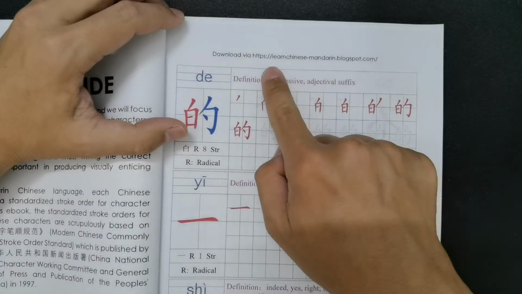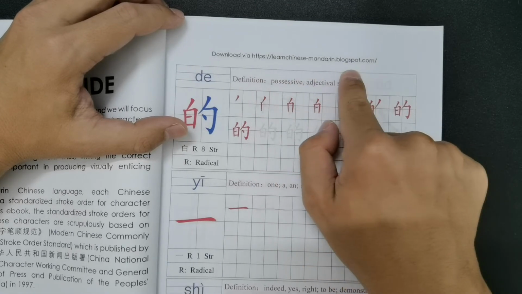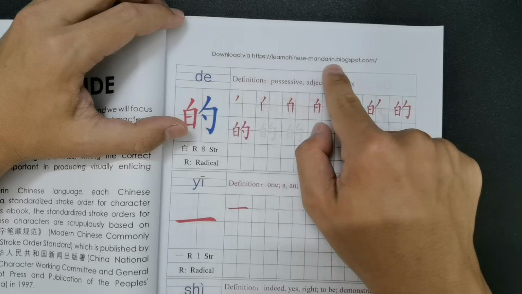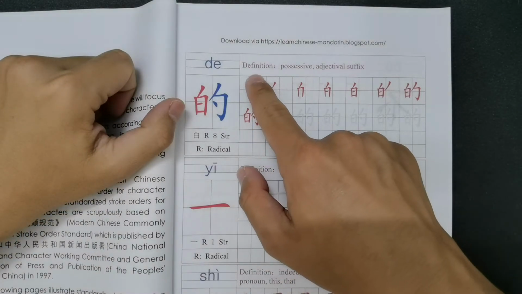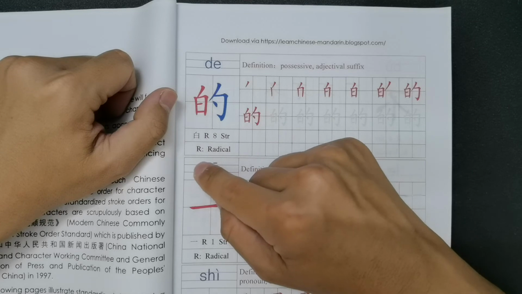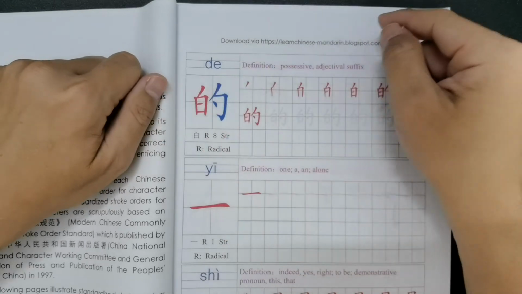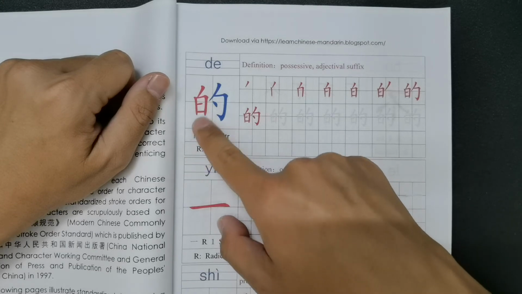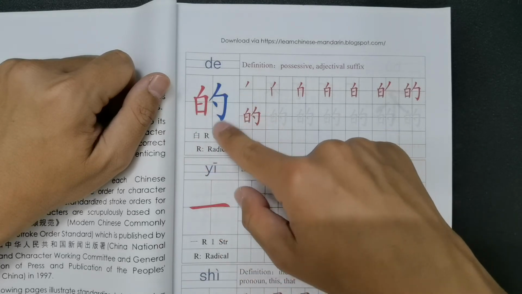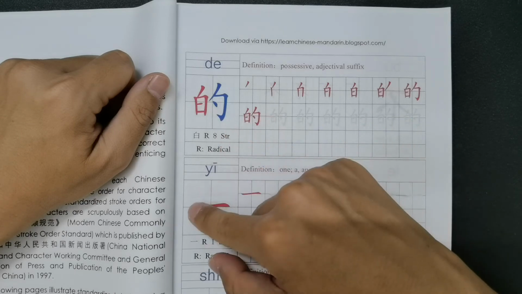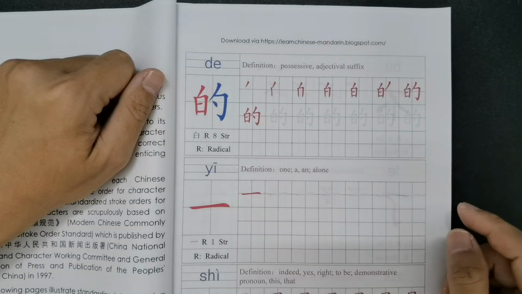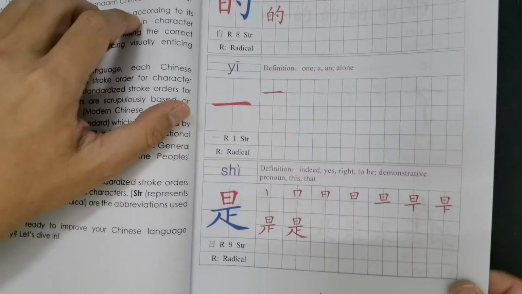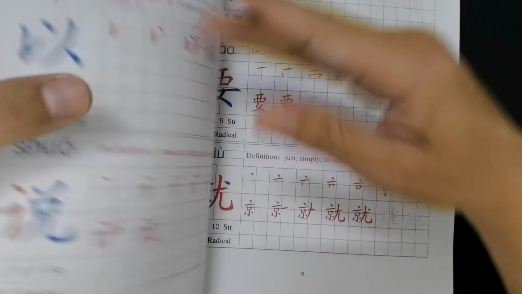And then you can explore this diagram board here. Learn Chinese-Mandarin.blogspot.com. So you can write on your own on this grid here. So basically I have provided the definition of this Chinese character here, with its pinyin, and then we have this radical. So basically the red color is the radical, and then the remaining blue color is the remaining strokes. So R stands for radical, STR stands for stroke. So you have these well presented grids here. So you can explore around 100 characters here.